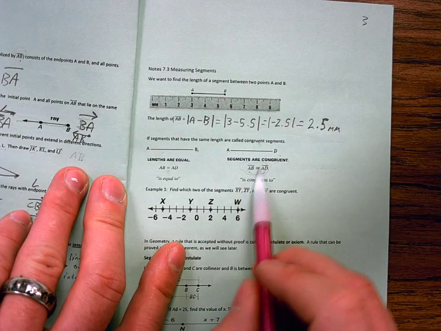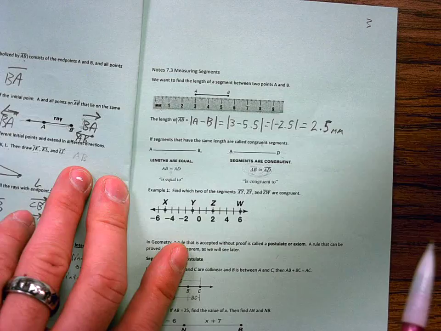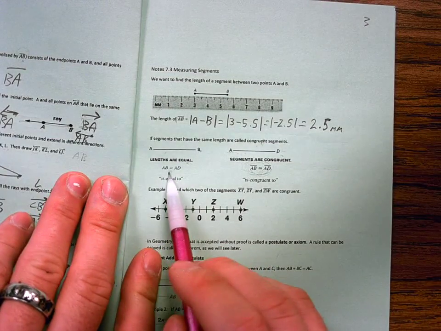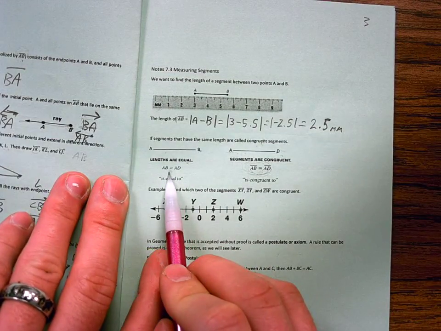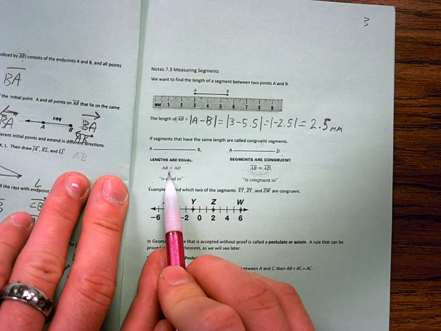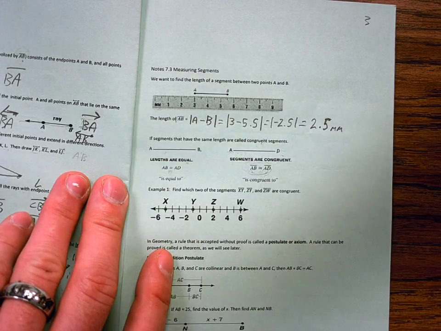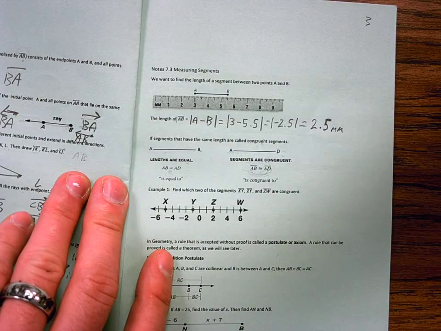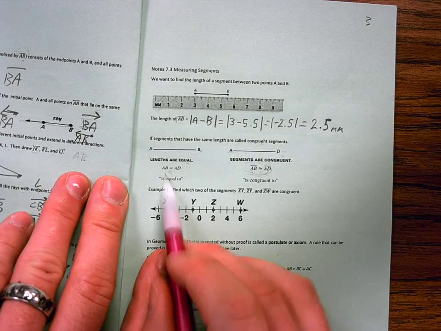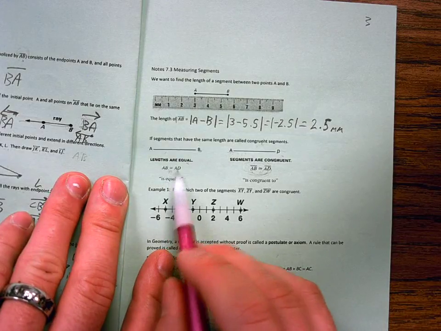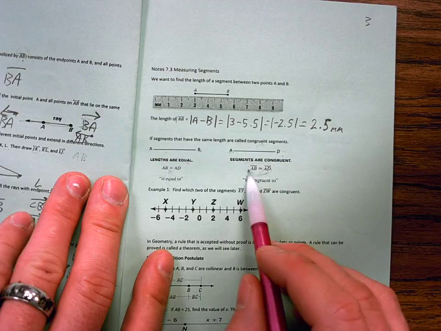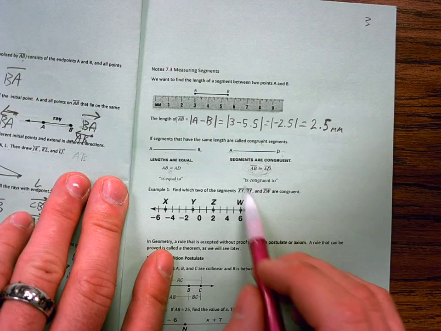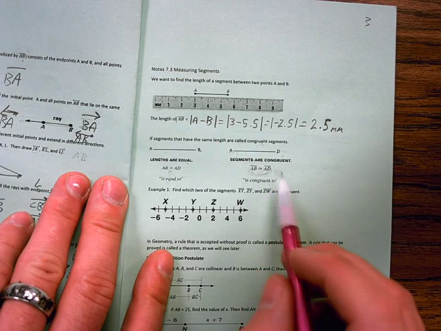The segment AB is congruent to segment AD. But their lengths are equal. You would not say their lengths are congruent. So you use congruent when you're talking about segments. You use equal when you're talking about lengths. Just like we say here, AB is equal to AD. Segment AB is congruent to segment AD.